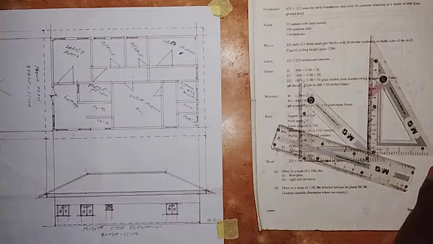The remaining thing that we have to do is to draw the section on plane MM. So we are going to have a video for that.